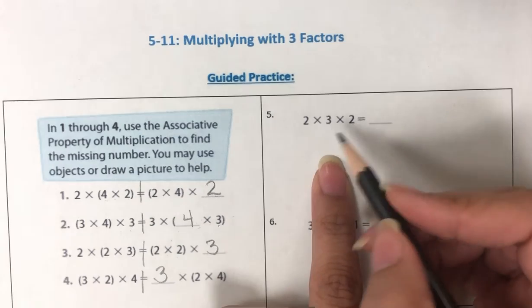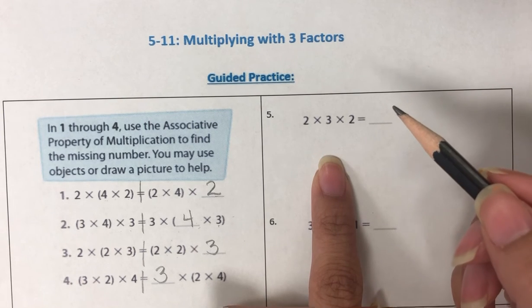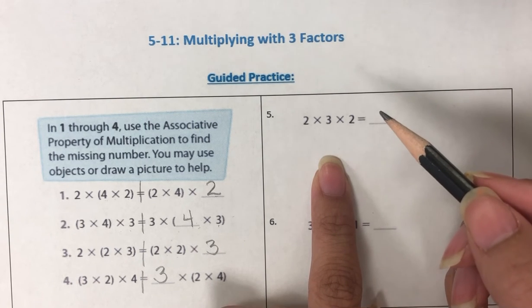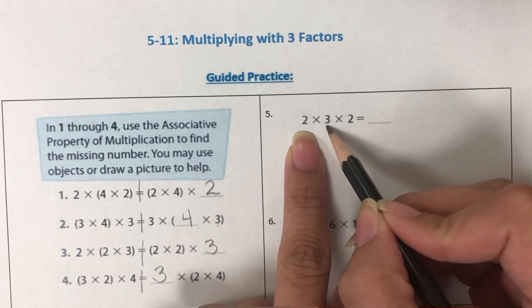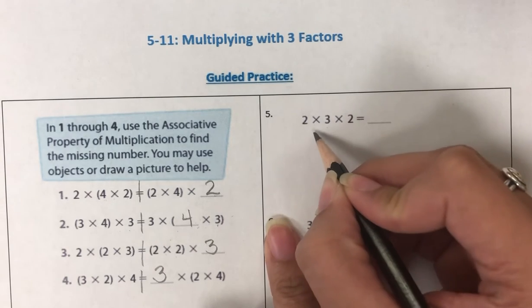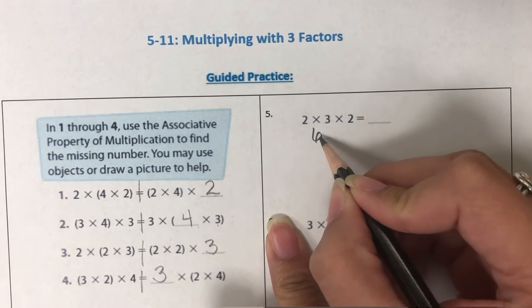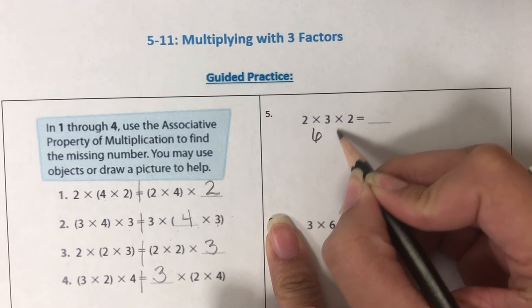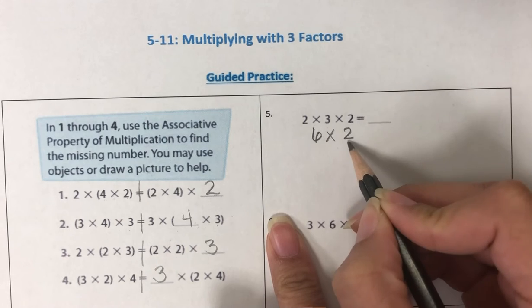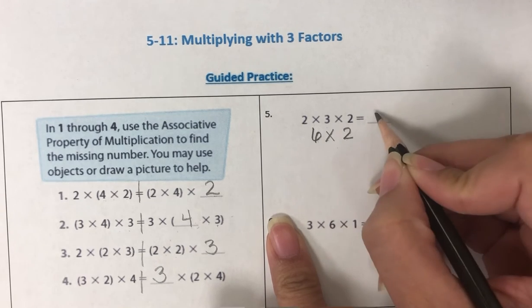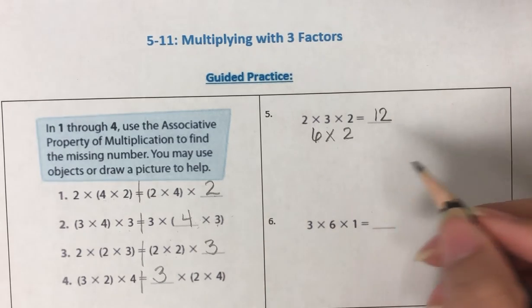5 and 6, they have the 3 factors listed, okay? We don't see any parentheses here, but it's still the associative grouping property. So I'm first going to start off at the beginning. 2 times 3. 2 times 3 is 6. 2 groups of 3. Adding the number 3 2 times, and I get 6. Next, I have to bring down what's left. Bring down my multiplication sign and the 2. 6 times 2 is 12. So my final product is 12.